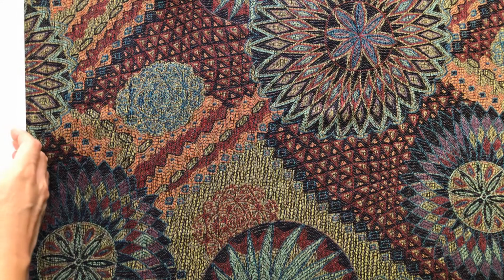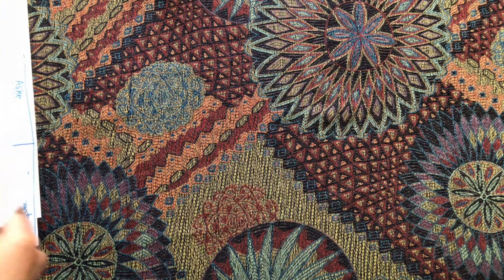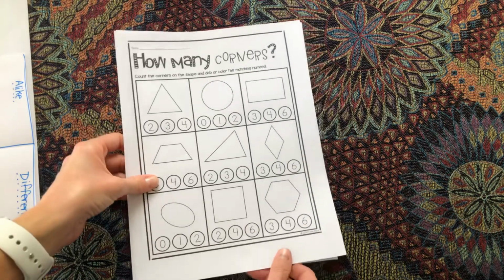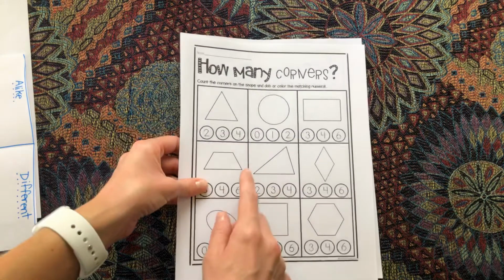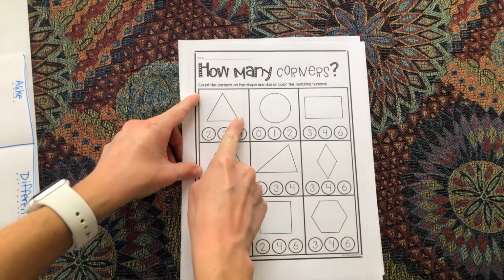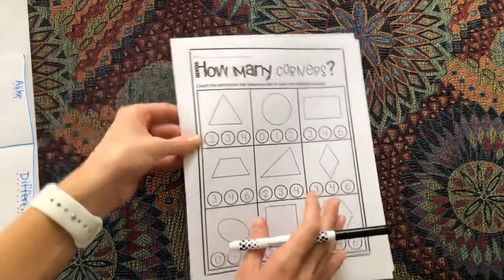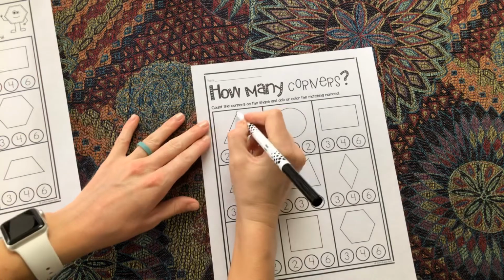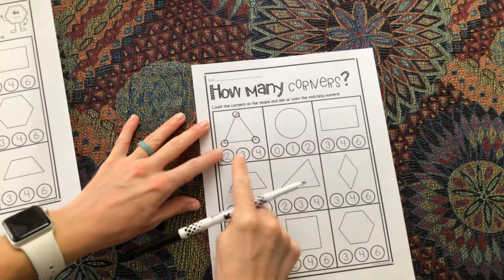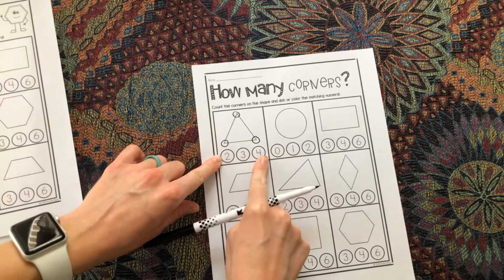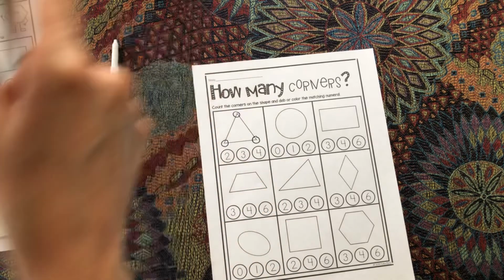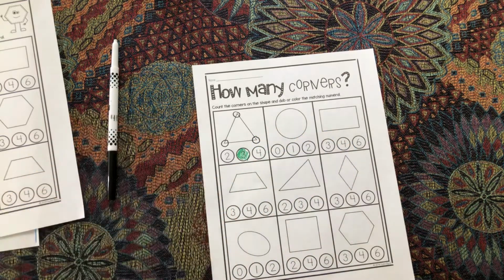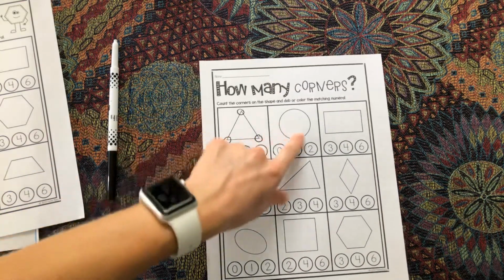Now, if you are able to print, you can print out the pages that say how many corners. That's the same. They're trying to say how many vertices. And what you do is you count the corners. Remember when I do this, so I don't accidentally count a corner twice, I circle them. And then it says you need to color the number that matches. So I would color in the 3, maybe not with a black marker. And you do that for all of the shapes.